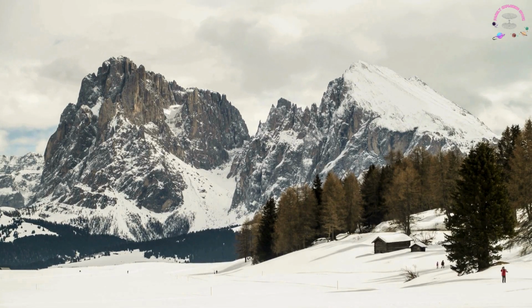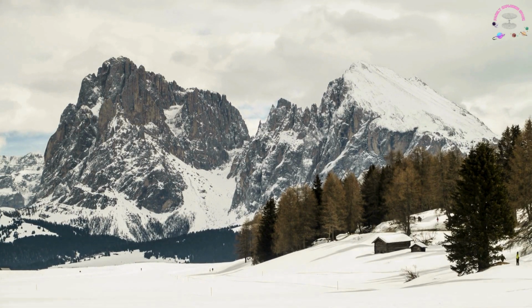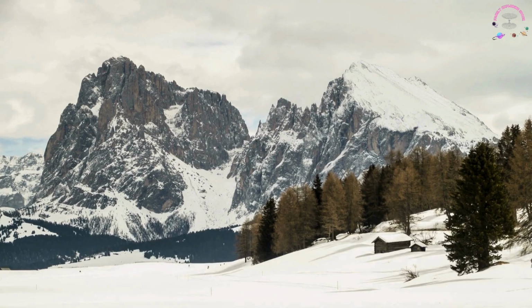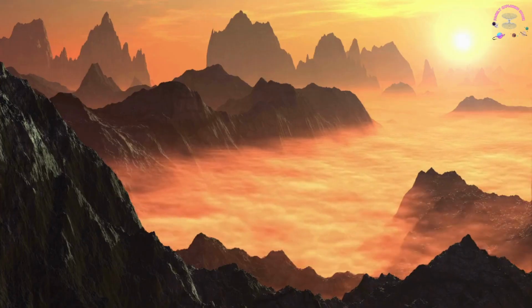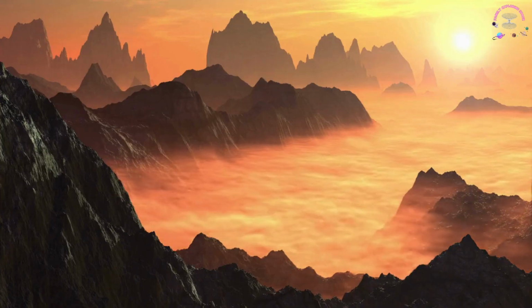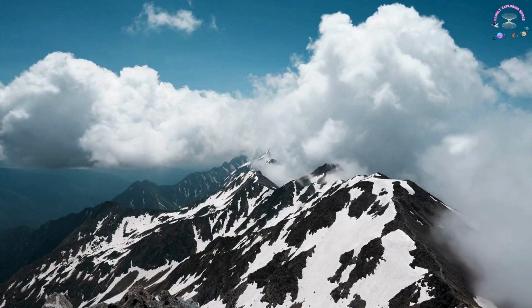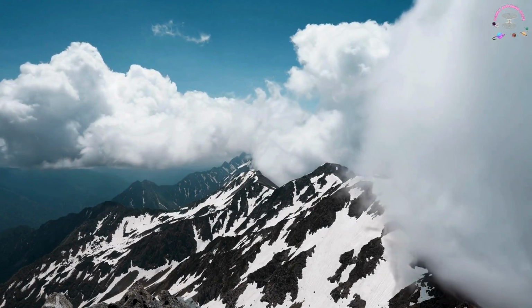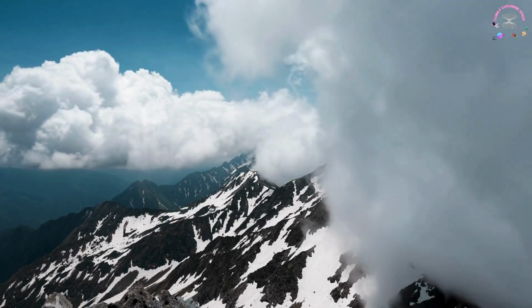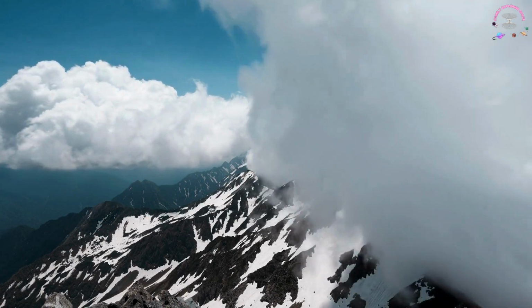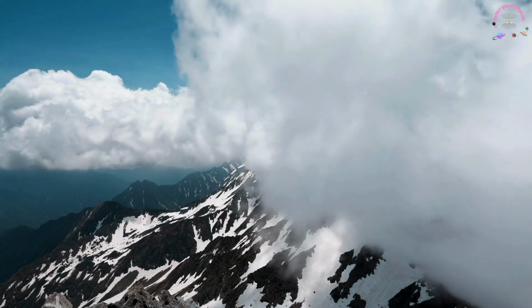Rocky Mountains. Location: North America. Features: stretching from North America to South America, creating a large mountain system. Himalayan Mountains. Location: South Asia. Features: include several of the world's highest peaks, such as Mount Everest.